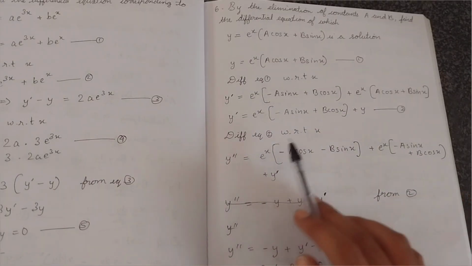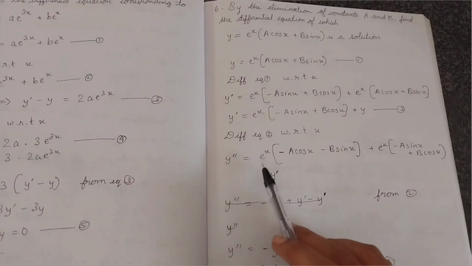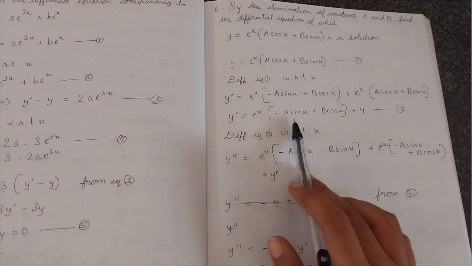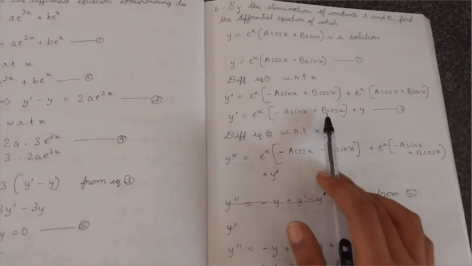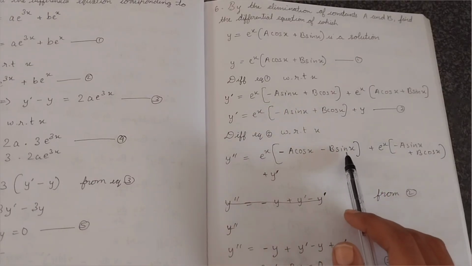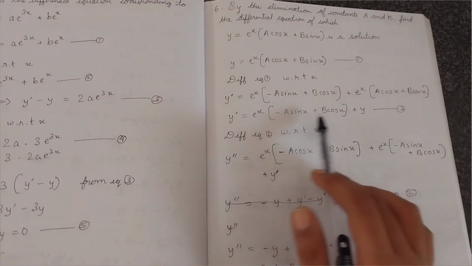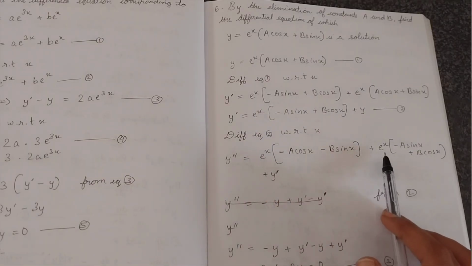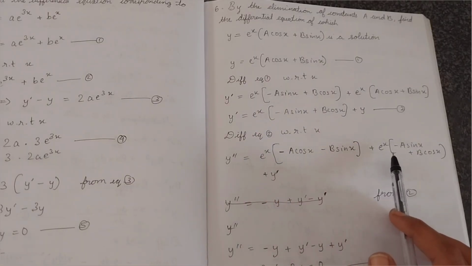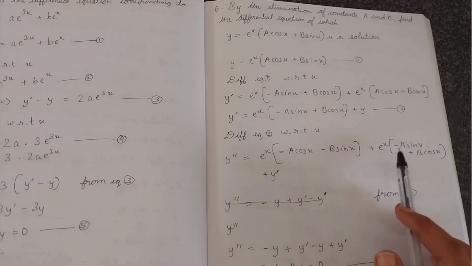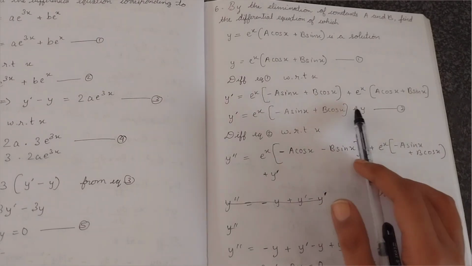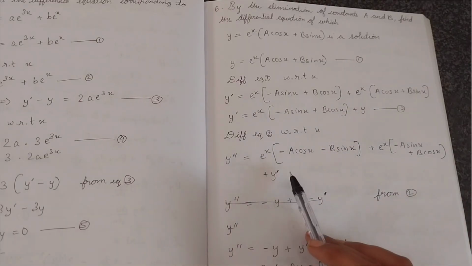So we will get with respect to x, y double dash is equal to e raised to x times minus a cos x minus b sin x. Okay, now keep this term as such and differentiate e raised to x. We'll get plus e raised to x times minus a sin x plus b cos x. Now on differentiating this y, we'll get y dash.